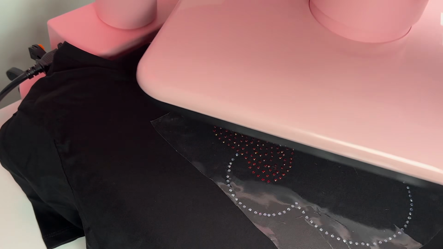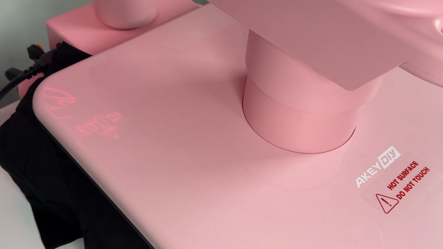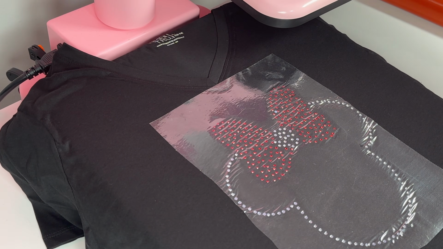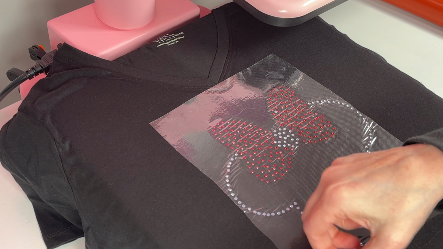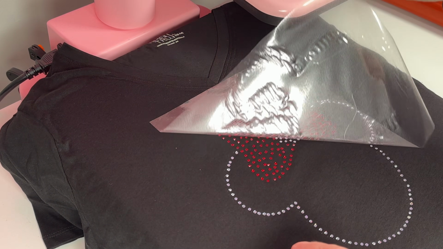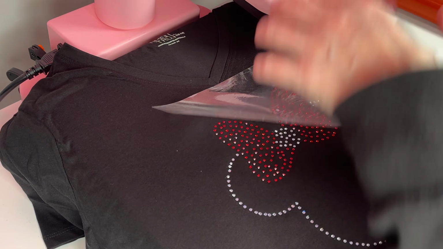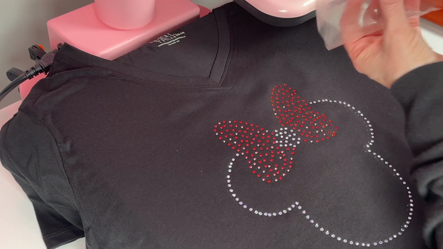And you don't need to place anything over it. Let's go ahead and do it. All right, and then we're going to go ahead and remove it. You can do it when it's hot. It's a hot one. That is so cute. Oh my gosh, so cute. Okay, so that one just came up. Or you know what? That one, I think, was loose.